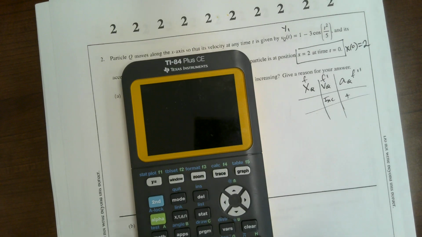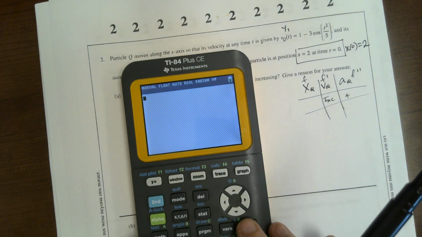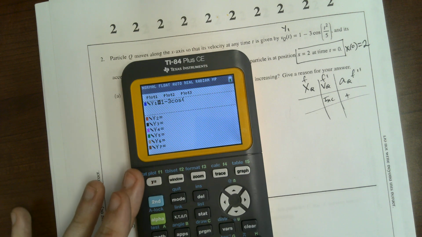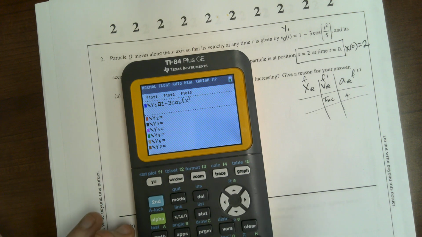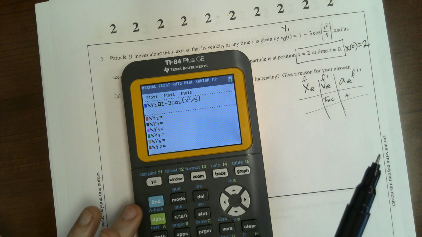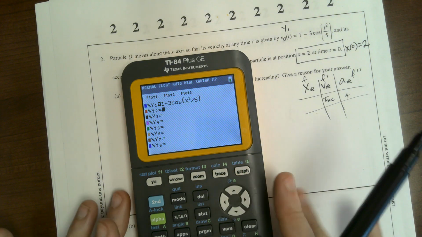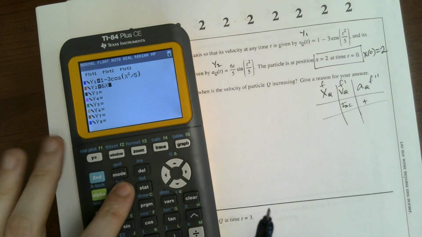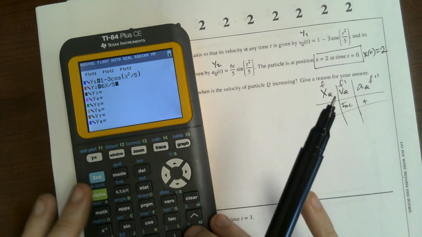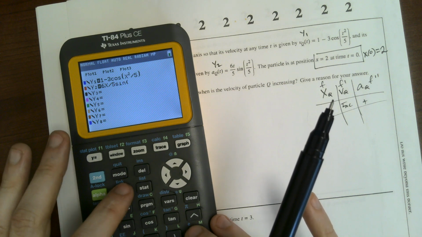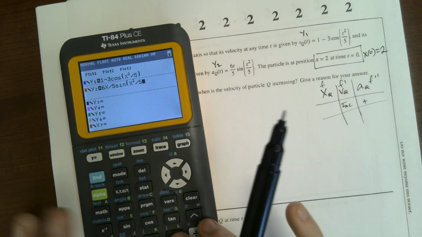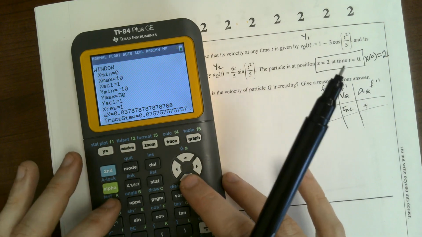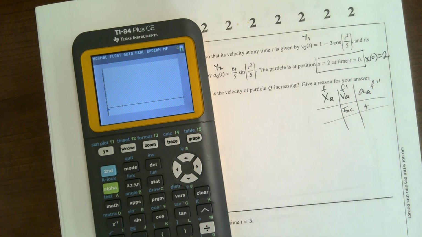So let me graph both of those, like I said I was gonna. 1 minus 3 cosine. Okay, and then this one. Okay, time interval from 0 to 5. So I go to my window. Let's see what that looks like.